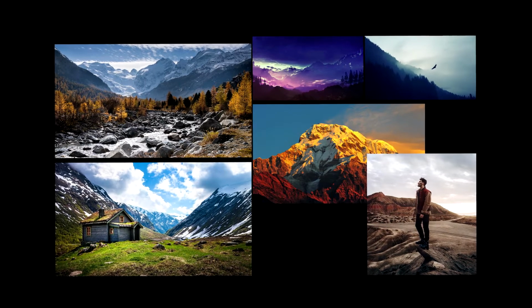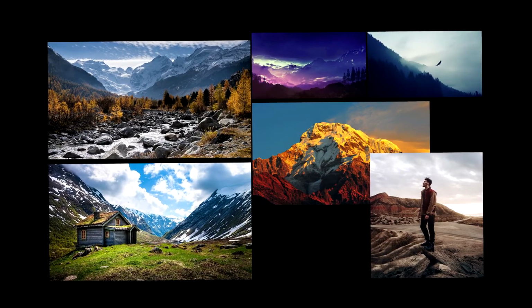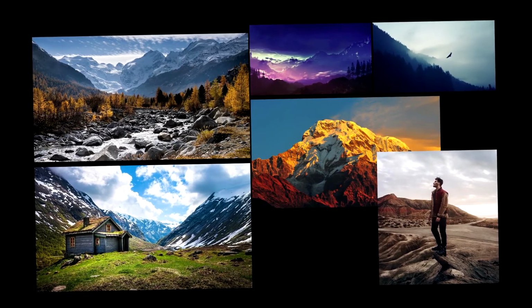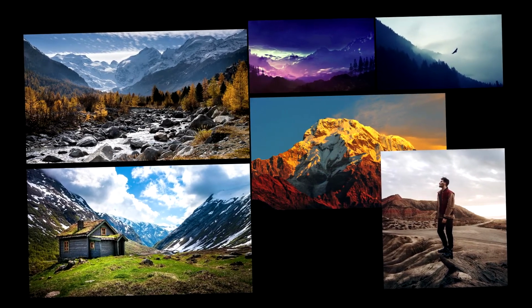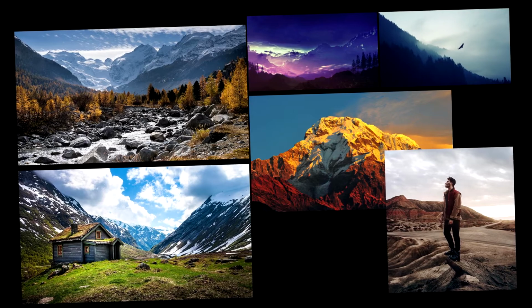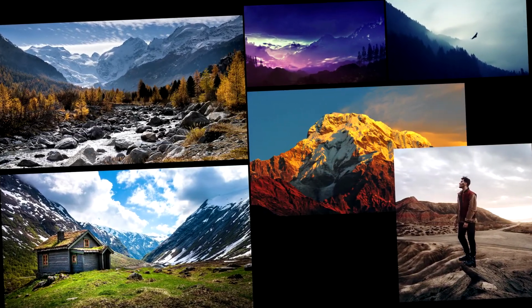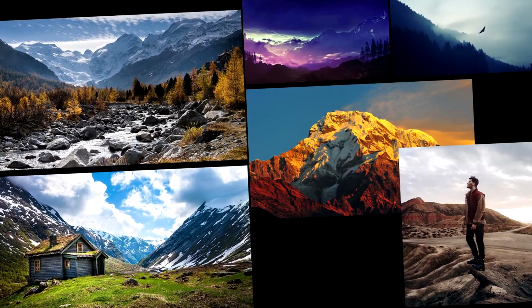So, to start today's video off, I've just grabbed 5 or 6 random images that I found on Google, and they're just random landscape images. I literally just searched up 4K images, and these are the ones that I found. So I'm going to be trying to make a really cool design for this, and show you guys how I would go and attack blending all these images together to make one really cool one.